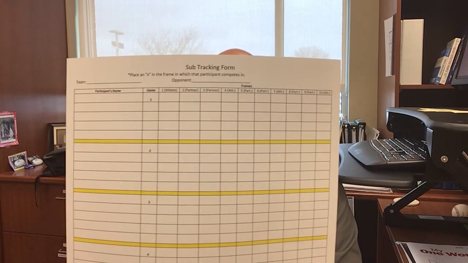I would also review the sub-tracker form. I've got a copy of it right here, and it's also posted on the districts page of our Unified Bowling webpage. The sub-tracker form is going to be required to be filled out by you as a head coach at districts, and all you are simply doing is listing out your 5 team members, and then you are marking off which frame they bowl in each of the 6 games. This is a great way for us to make sure that our athletes are bowling where the athletes should be, our partners are bowling where the partners should be, but it also reminds you of the substitution rule.